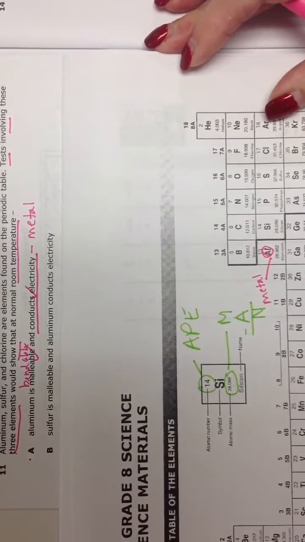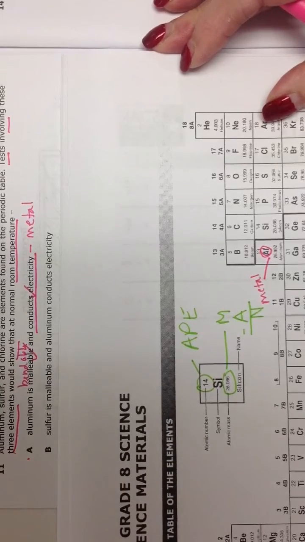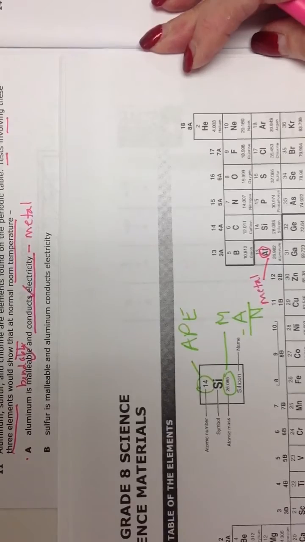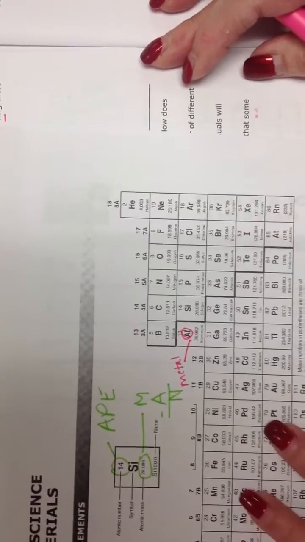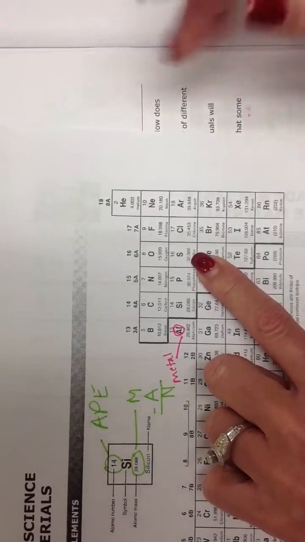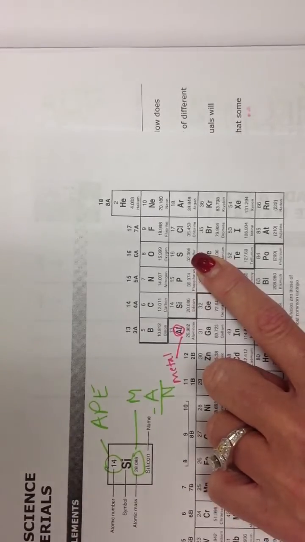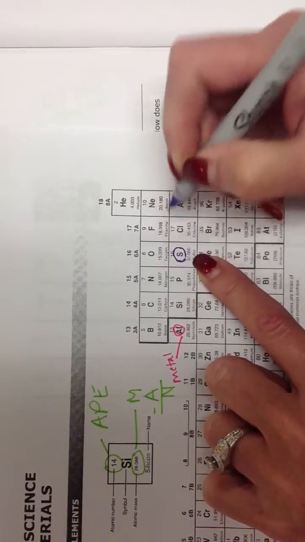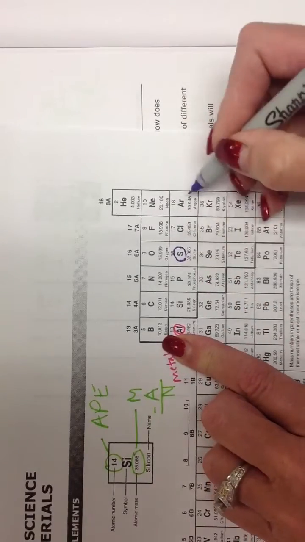Sulfur is malleable and aluminum conducts electricity. Well, let's find sulfur here on the periodic table. Sulfur is right here. It is on the right of the stair steps.